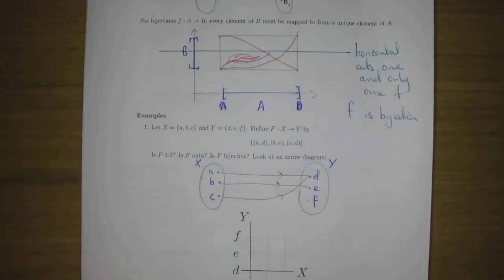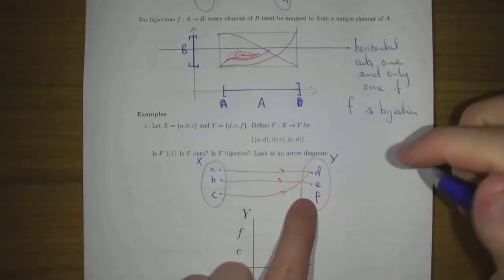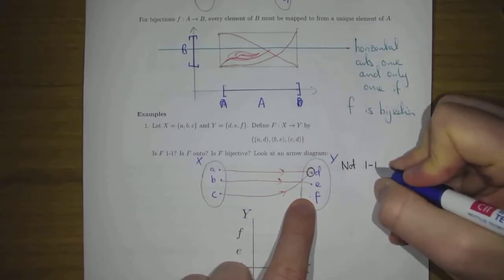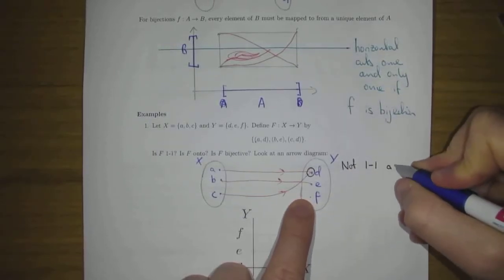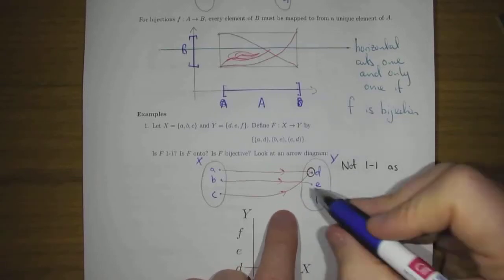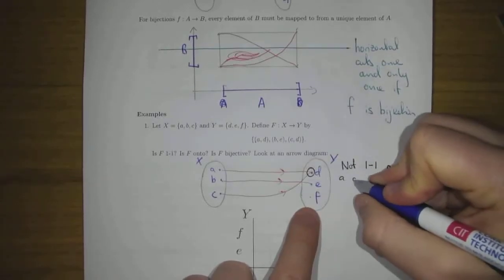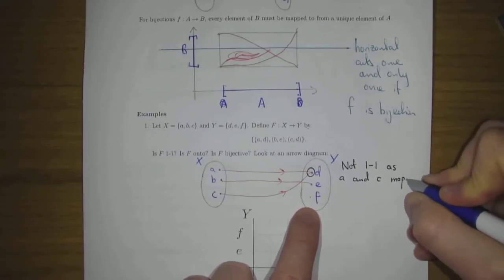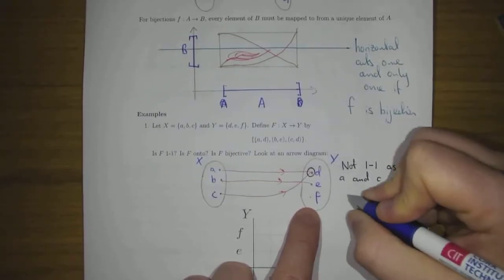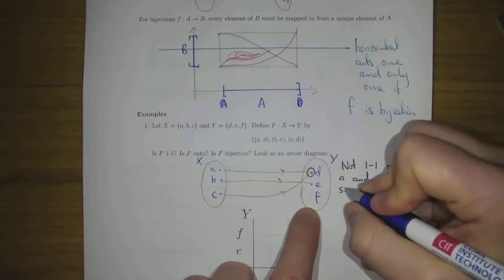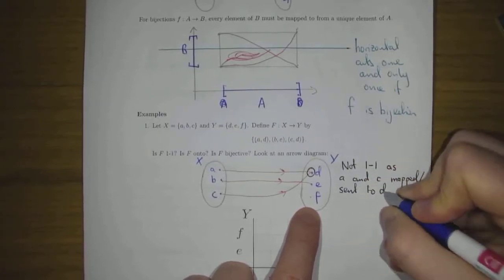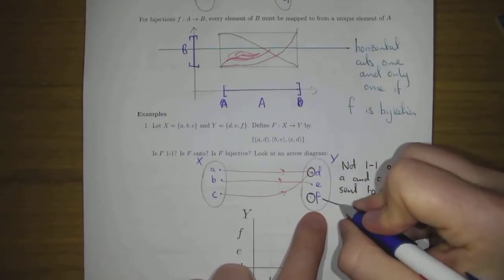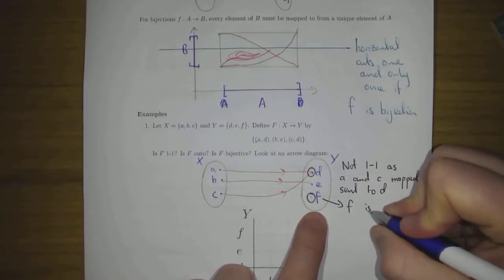Now let's answer the questions. Is it one-to-one? No. Not one-to-one, as A and C, two things, are mapped, or sent, to D. So that's where it fails to be one-to-one. Is it onto? No. F is not hit.